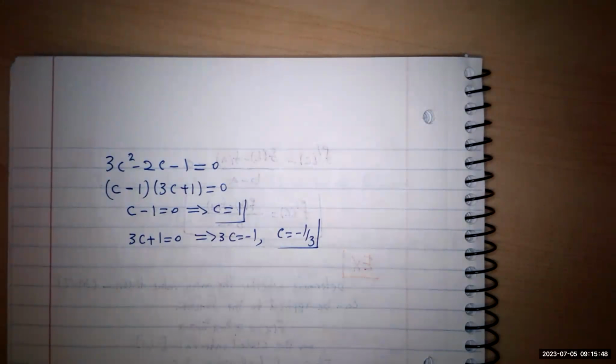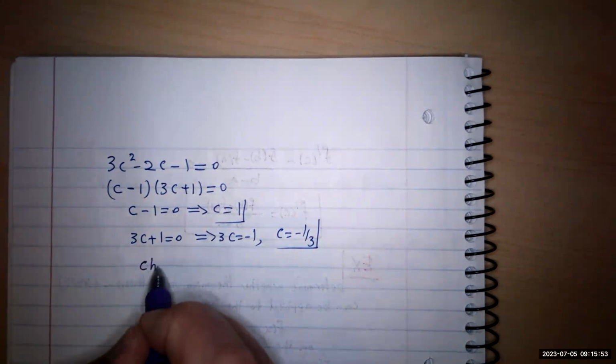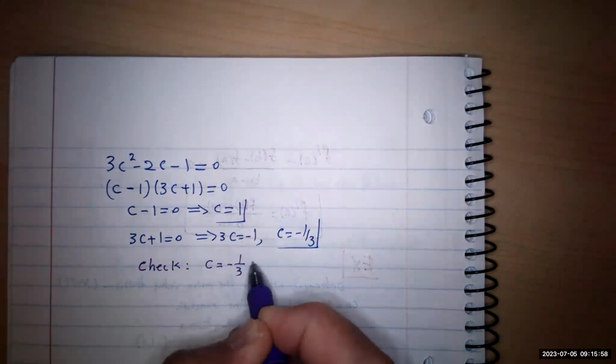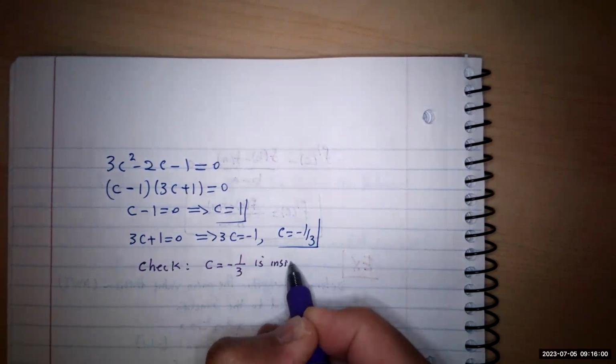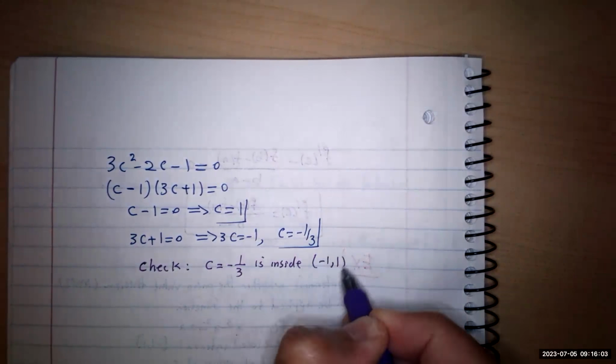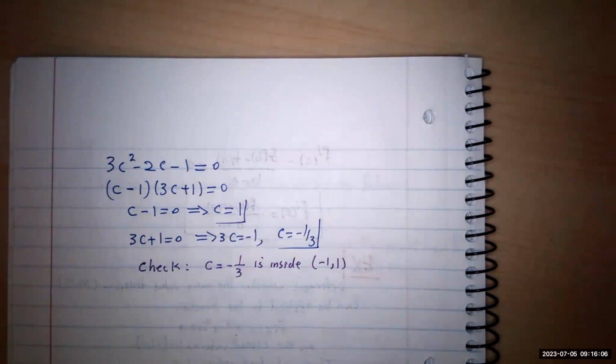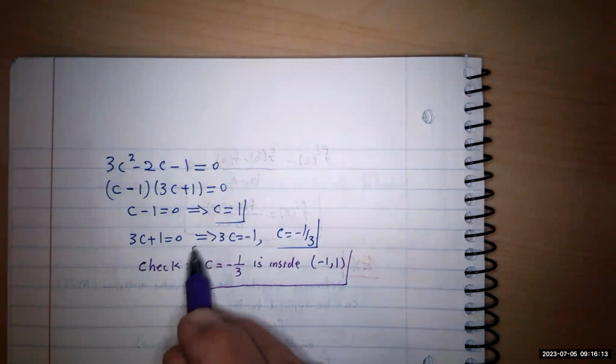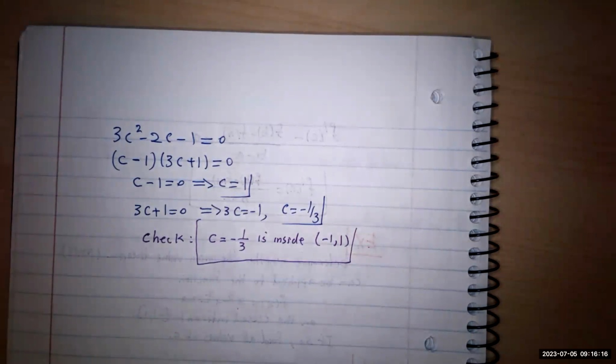It's okay to have both of them, but because of the theorem that we have, there is a kind of checking. The checking is that c equals negative 1/3 is inside negative 1 and 1. You see, 1 is the endpoint, and we don't usually take that one. So you have one solution. Because of the condition of your theorem, we just pick the point which is inside, and that's it. That gives you the result.